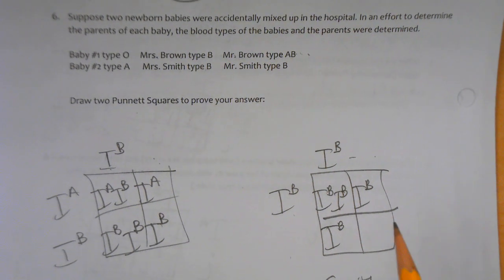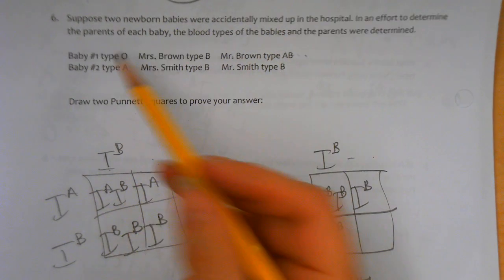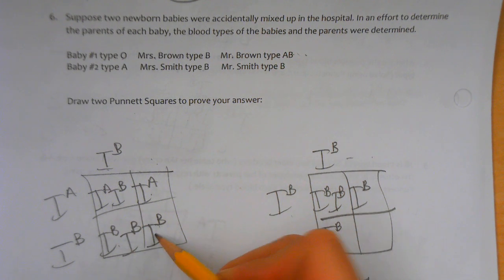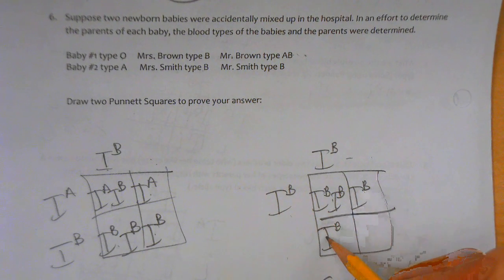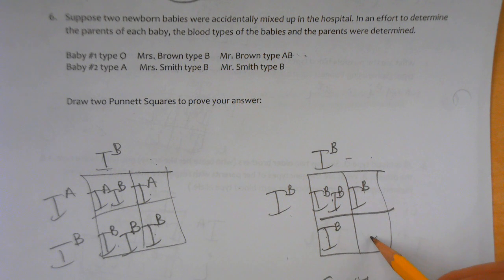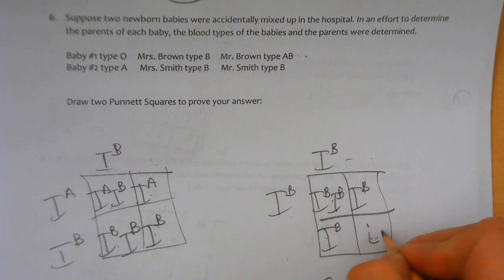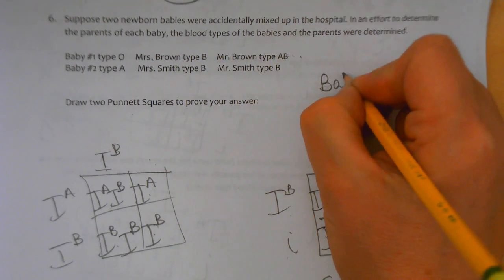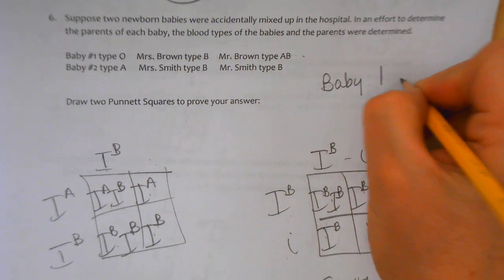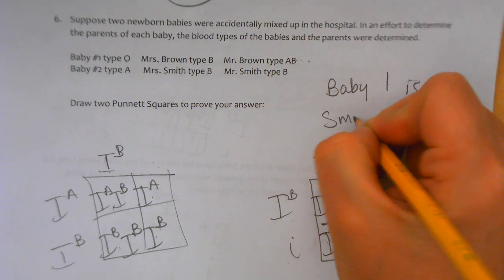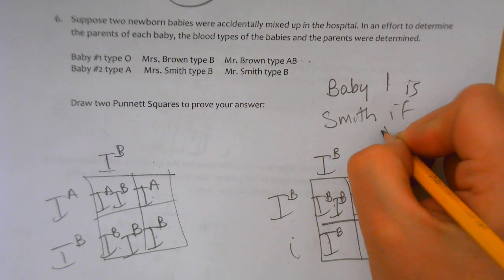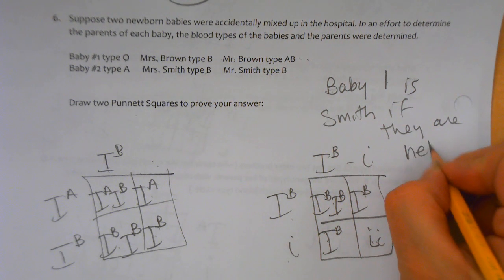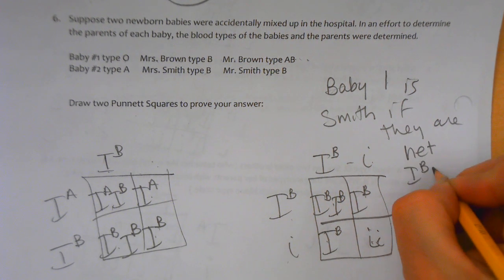Now let's look at the babies. Baby 1 is type O. Aha! This is the only possible for the type O baby. So baby 1 is Smith if they are heterozygous, IB little i.